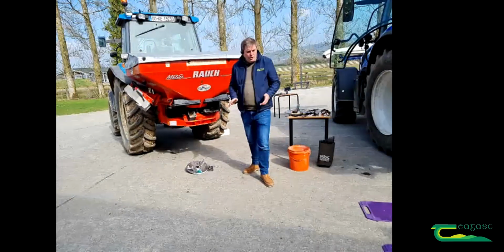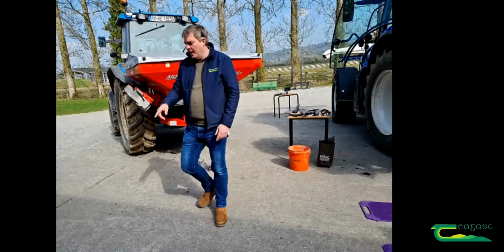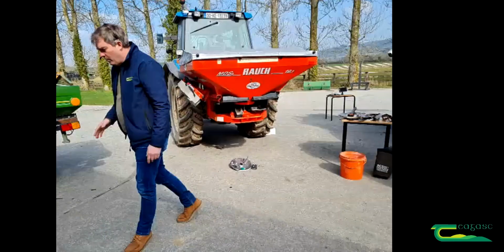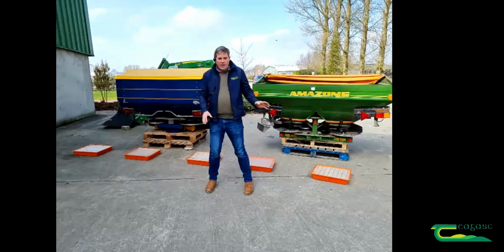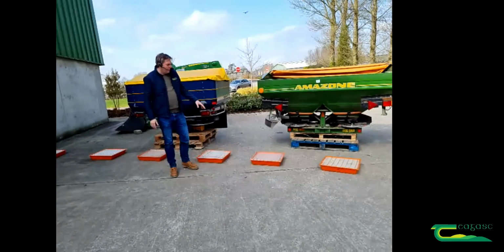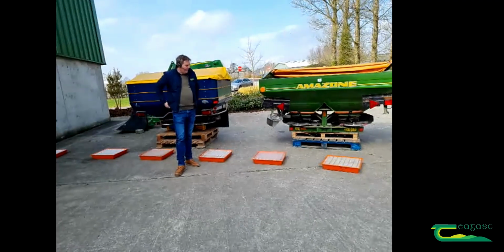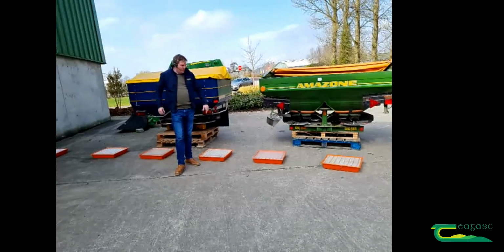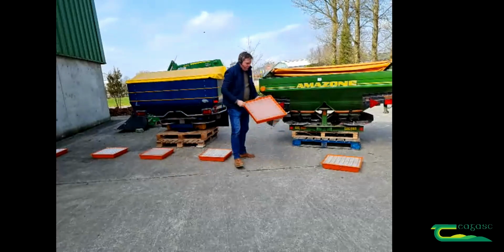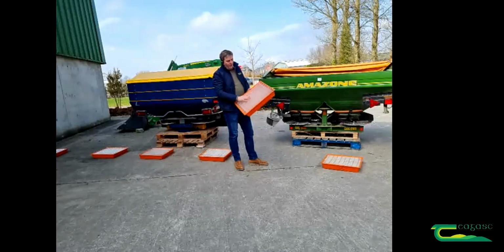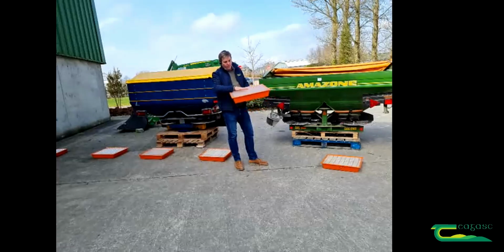The other thing that I do want to mention, and maybe Liam, you might just pan around there for a second. No matter what we do with the set up on the machine, the only way that we can actually know if the machine is spreading correctly is to set out and do a tray test. So I have a number of trays laid out here on the ground. These trays are basically a half meter by a half meter. It's got a set of blades inside it. They're basically just compartments to stop the fertilizer bouncing back out of it.